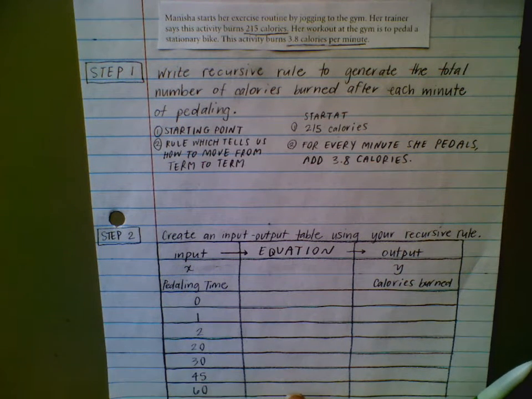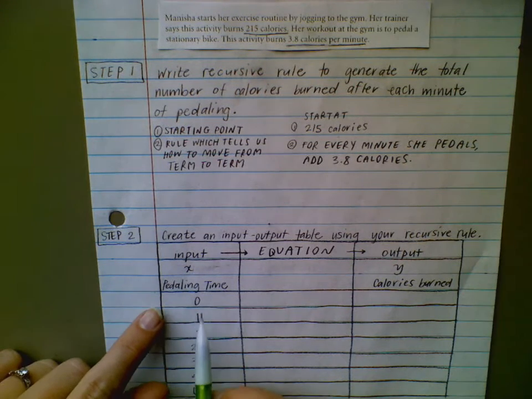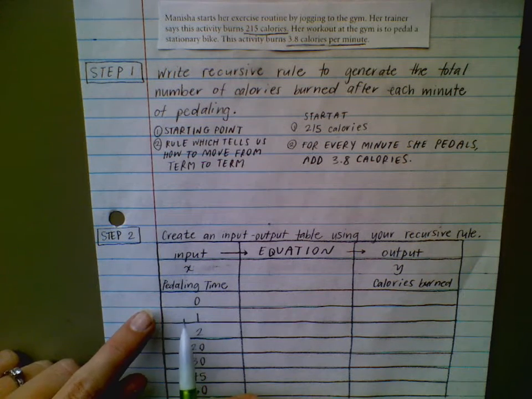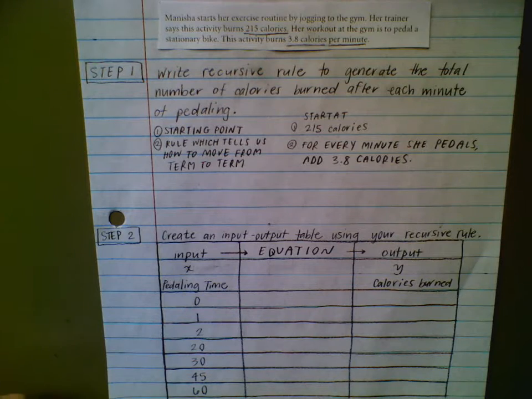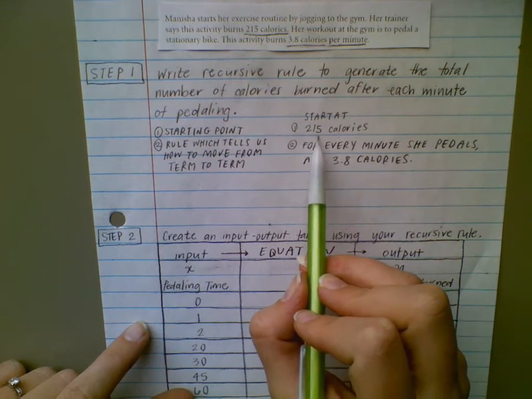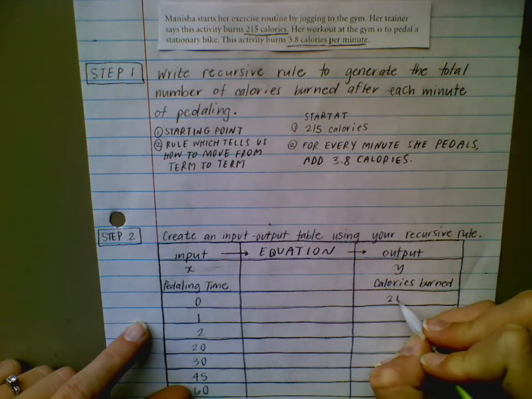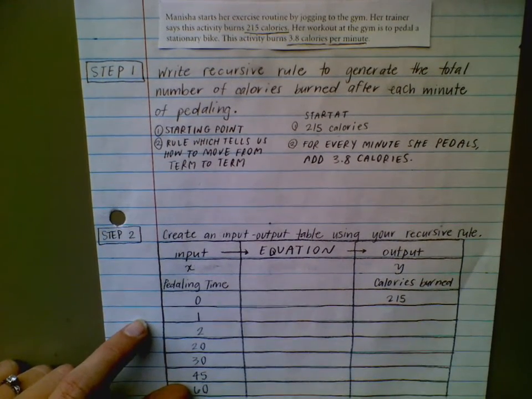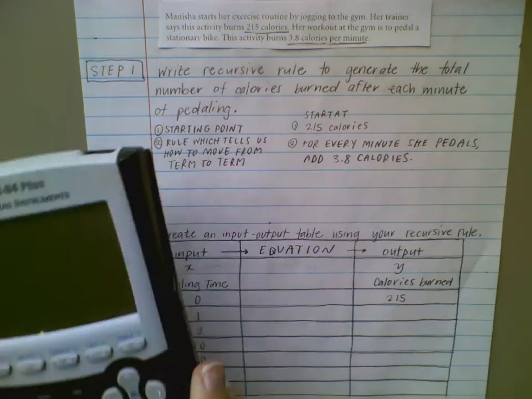We'll not use the second column for a few minutes. So after 0 minutes, right when she first gets on the bike, before she even starts working out, we've already decided that that starting point is going to be 215 calories. And now I'll use my calculator.